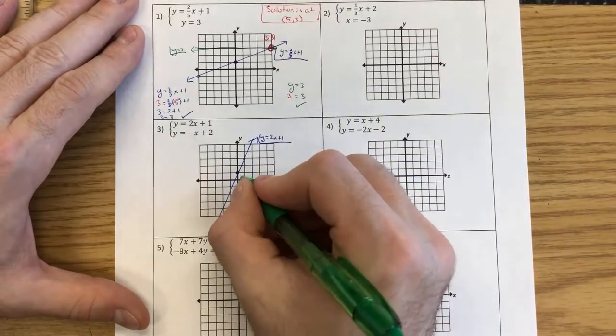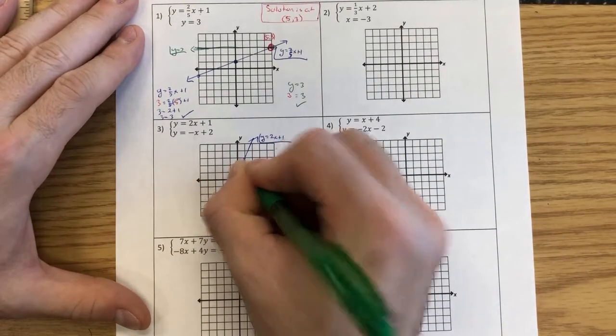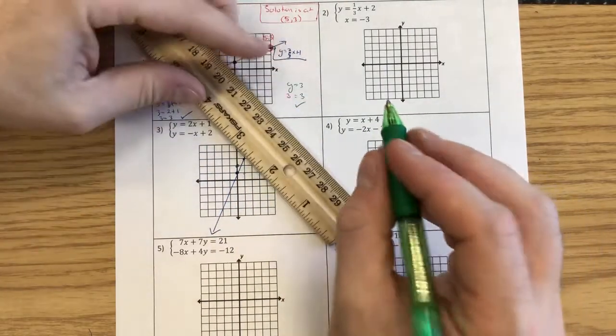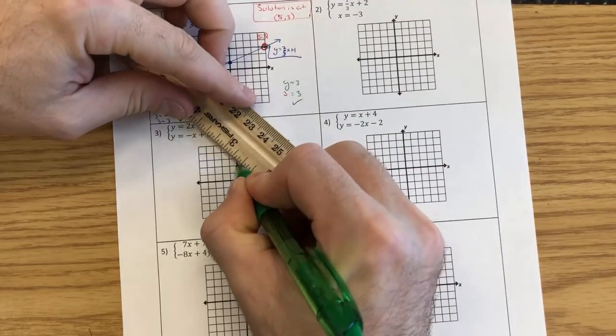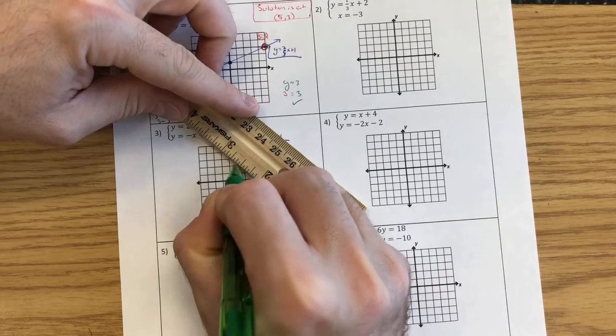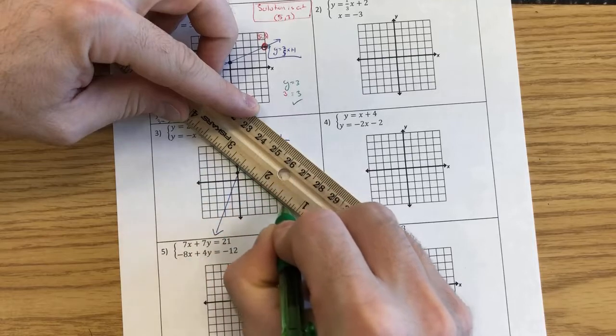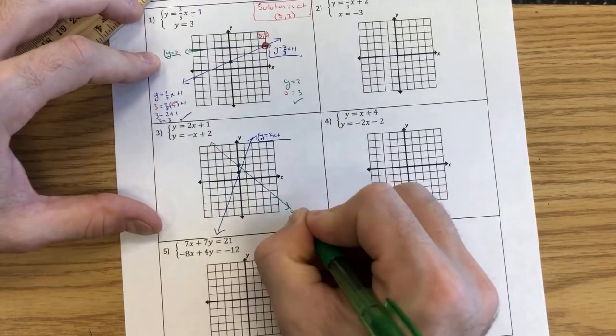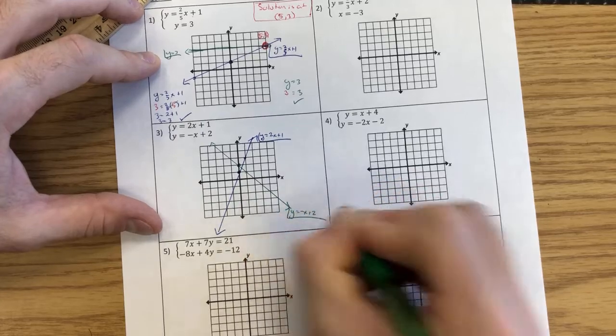And then in green, I have y equals 2, and I go down 1 over 1. And so if I graph this, I have this line of y equals negative x plus 2.